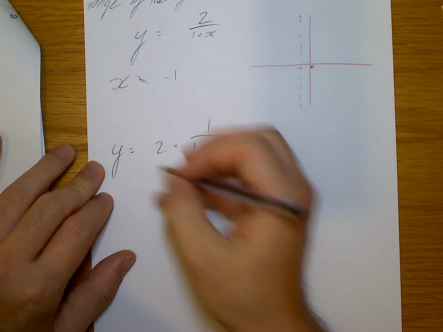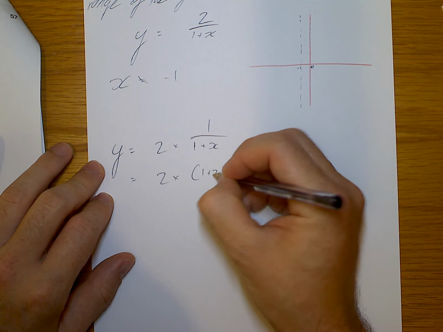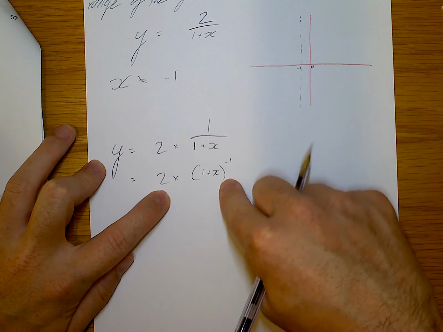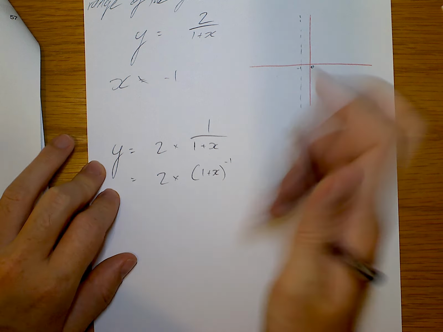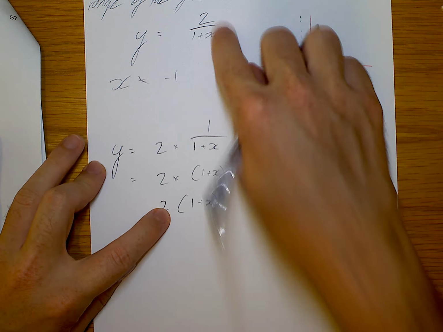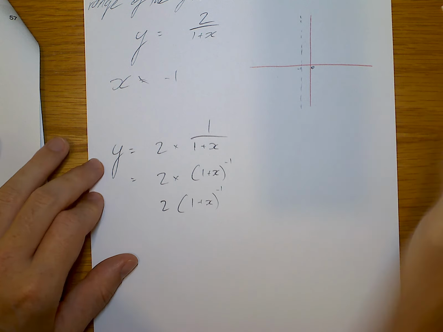I like to tinker with this a little bit and then bring it back. So what I'm going to do here is 2 times (1 plus x) to the power of negative 1. This is the same as what is up here, it's just in a different form. And I can include my 2 next to it, in fact. Same thing. Okay. Now I'm going to differentiate that.